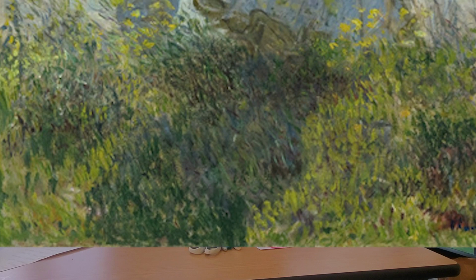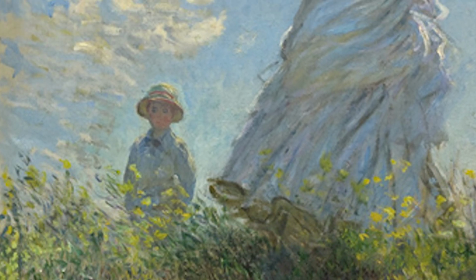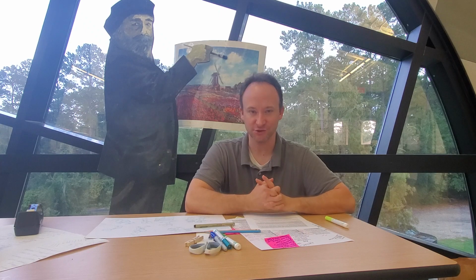And in fact, when he painted really fast, art critics thought, oh, this isn't very good. There's no details in it. It's sloppy. In fact, a critic used the term impressionism as an insult, saying that you just get the impression of a landscape because there weren't any details showing in it.